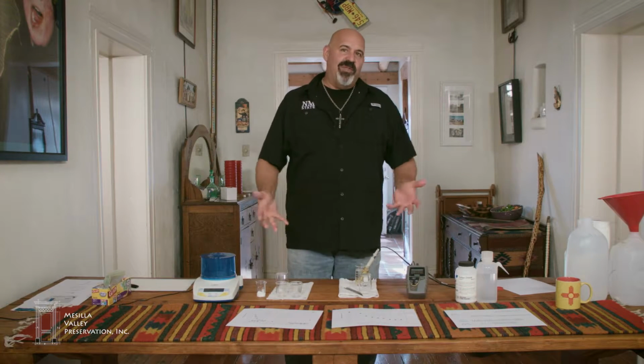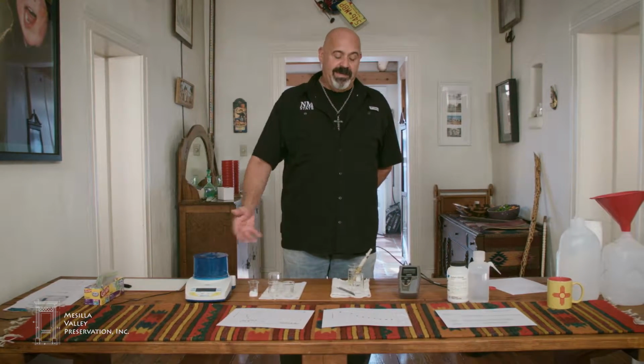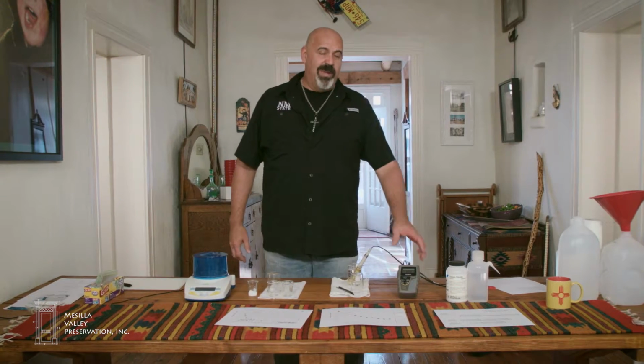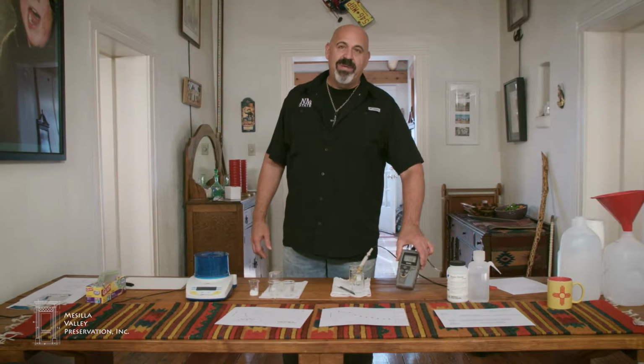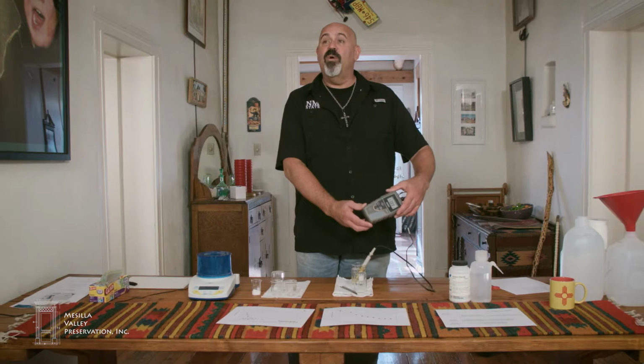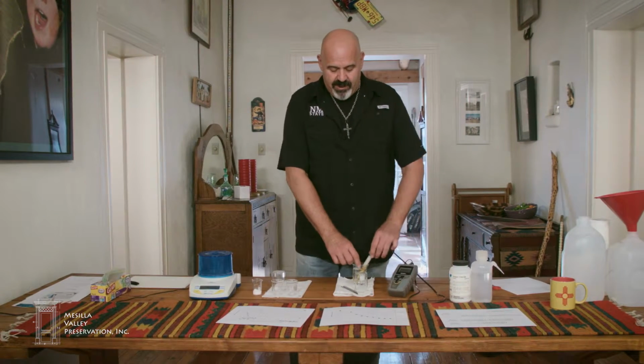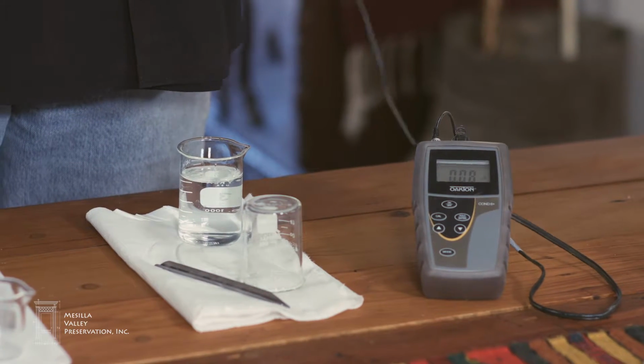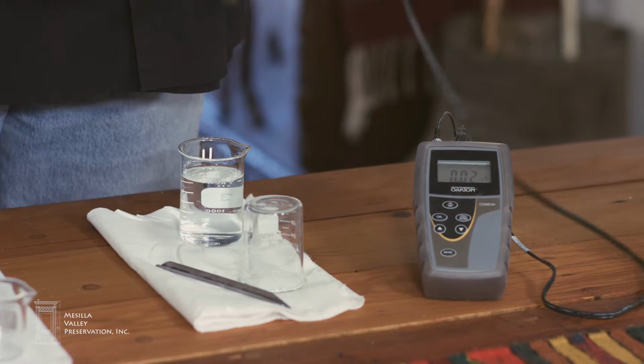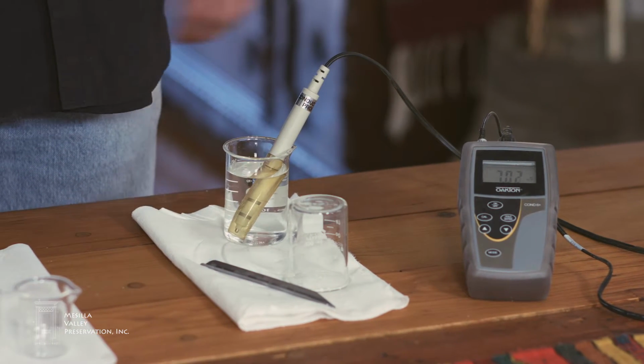In front of me, I have the tools that we're going to use to perform this analysis. I have a scale and I have a conductivity probe. This conductivity probe is a field conductivity probe. It's rugged. The probe itself is relatively rugged. It won't break, and it measures how electrically conductive a solution is.